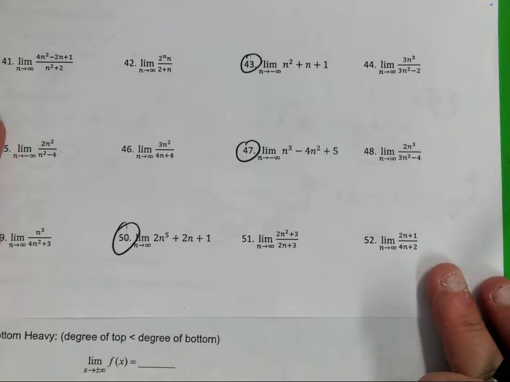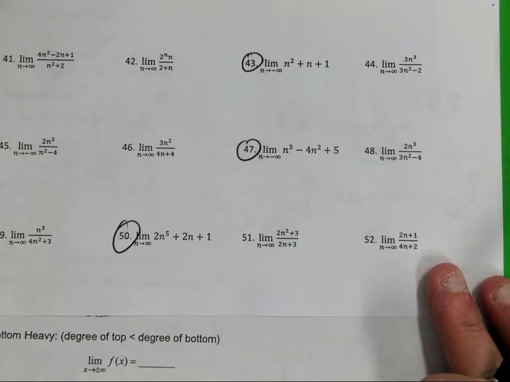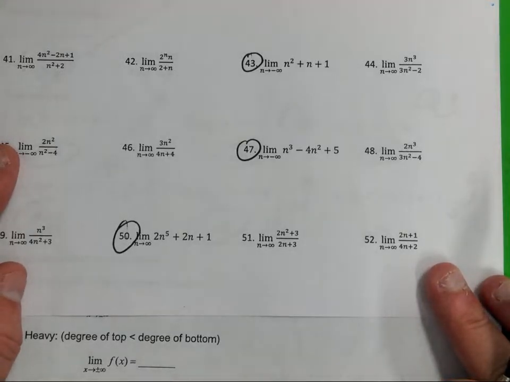Look up when you're done. One more minute.